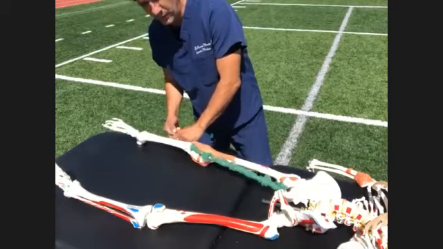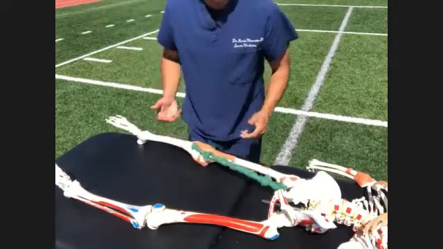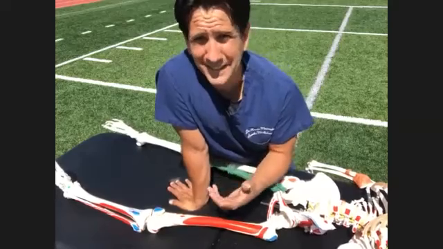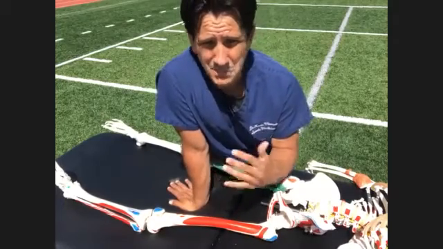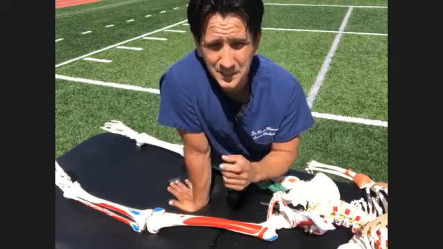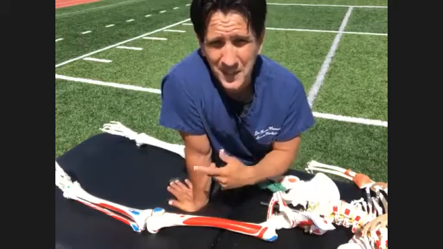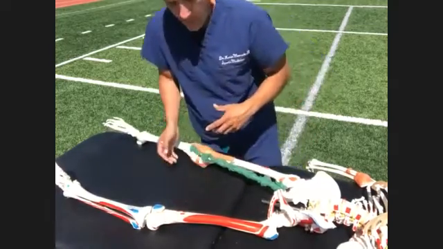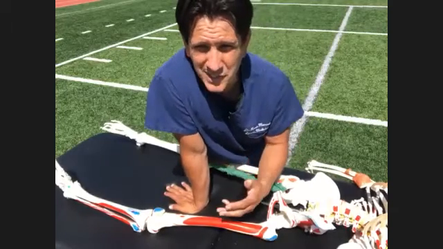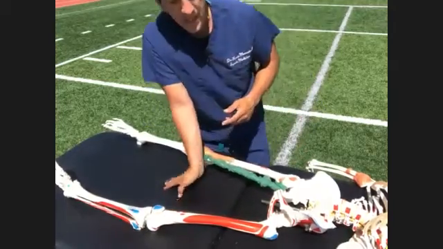So how do we stretch the adductors? That is the question of the day. The adductor group is most often a muscle group that is not very flexible. It doesn't matter the individual, but that particular muscle group tends to be very tight, not very flexible, in the majority of athletes. And so a lot of times the range of motion to elicit a stretch of the adductor is not very large. It's a very minimal range of motion.